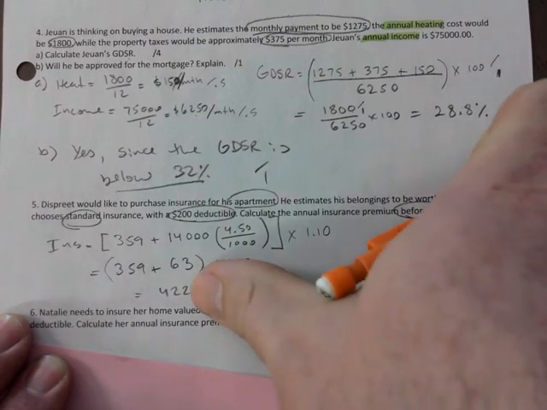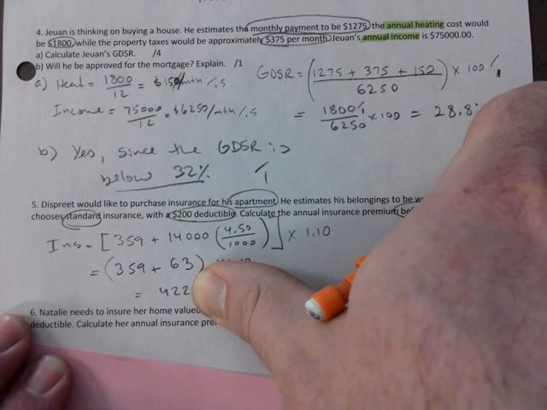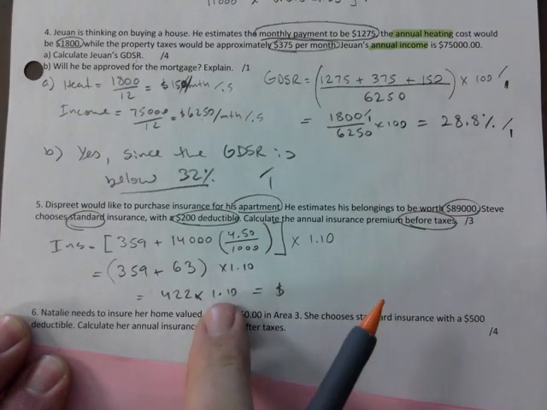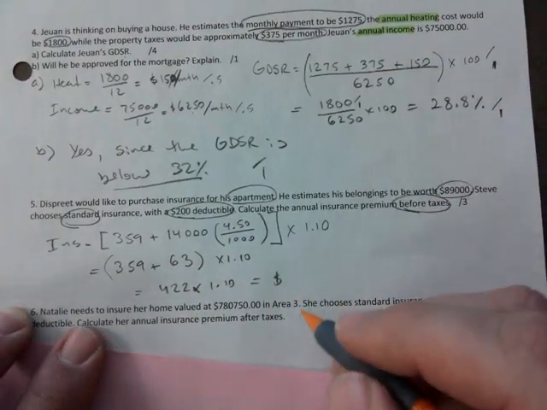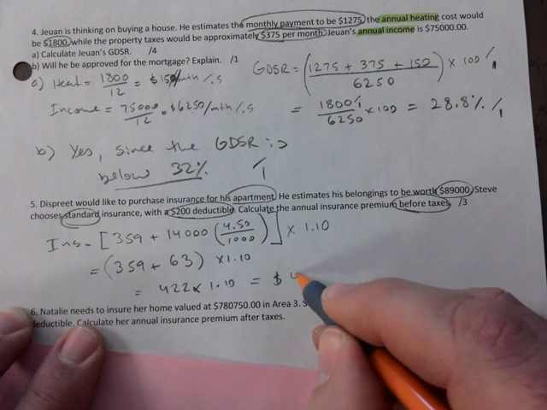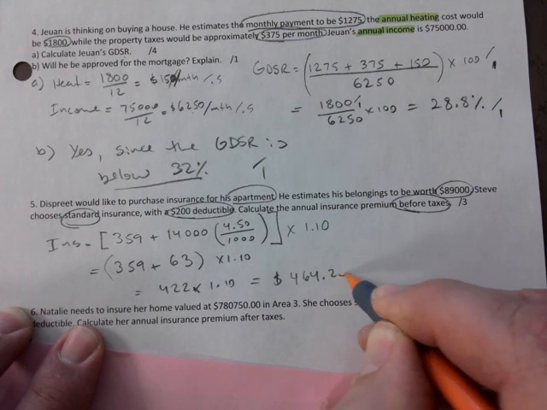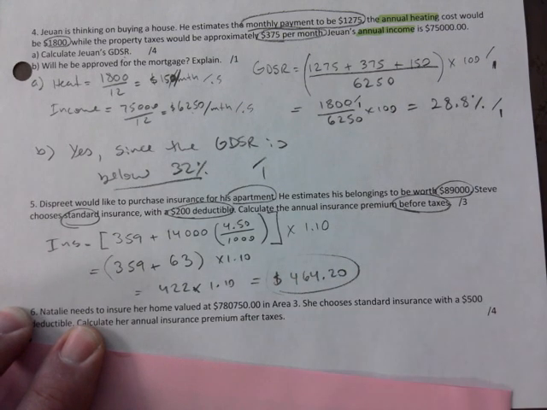Because this right now is a $500 deductible premium, right? You multiply it up by 1.10, you get a $200 deductible. You got to pay more because you're paying less if you make a claim. Right?